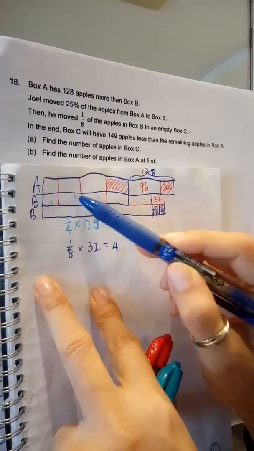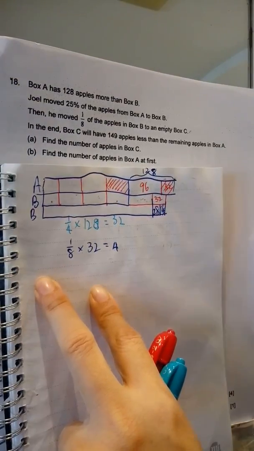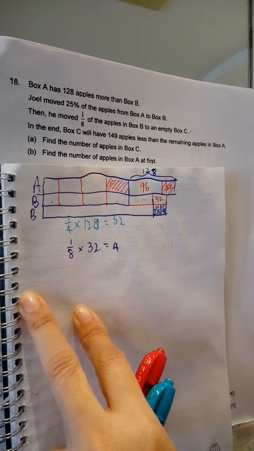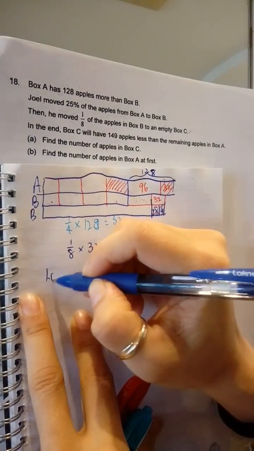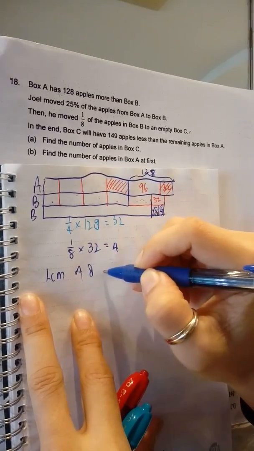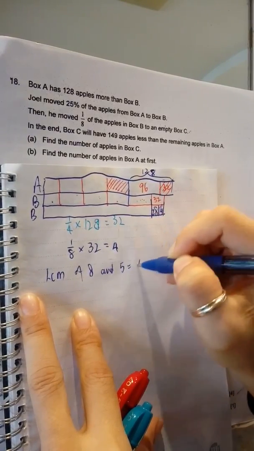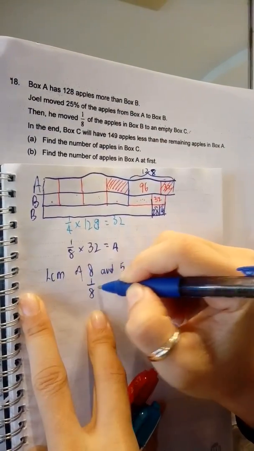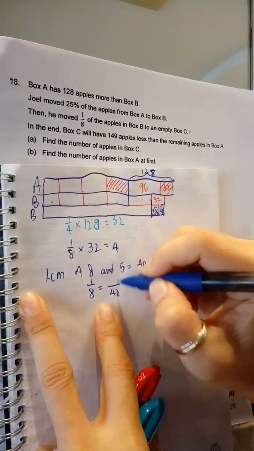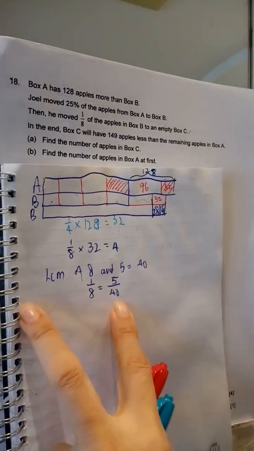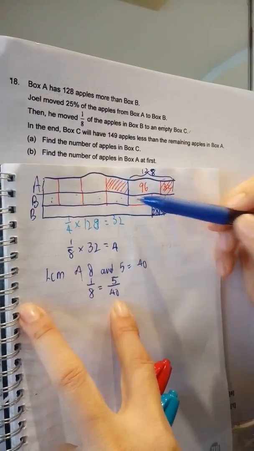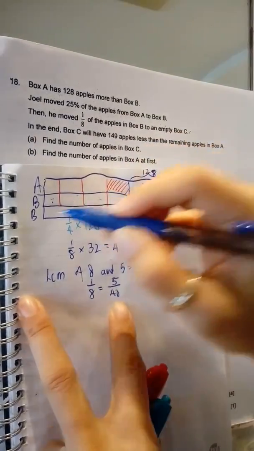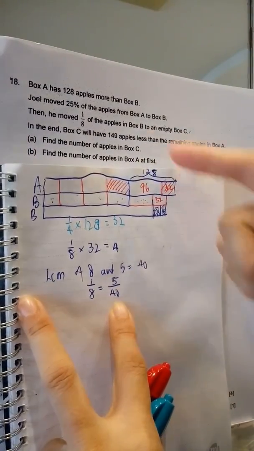But how do you tackle the 5 units? How do you get 1/8? Well, the lowest common multiple of 8 and 5 is 40, right? So your 1/8 is actually 5/40. That means I'm going to make this 40 units. So 8 unit, 8 unit, 8 units. So in total you have 40.